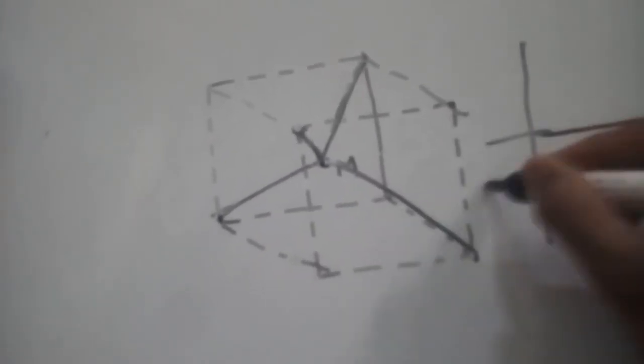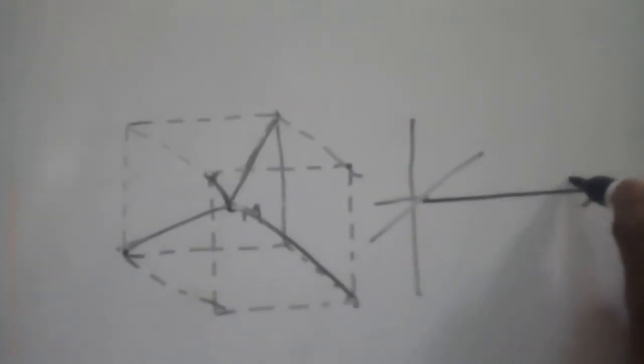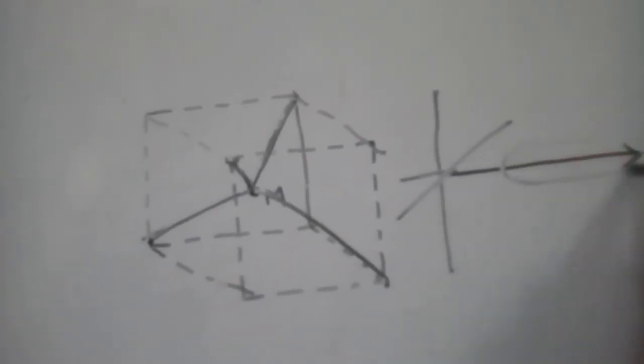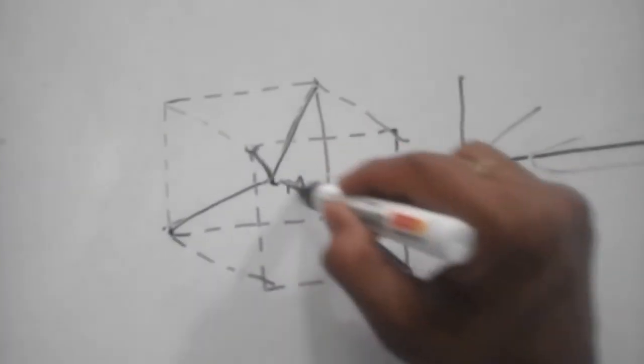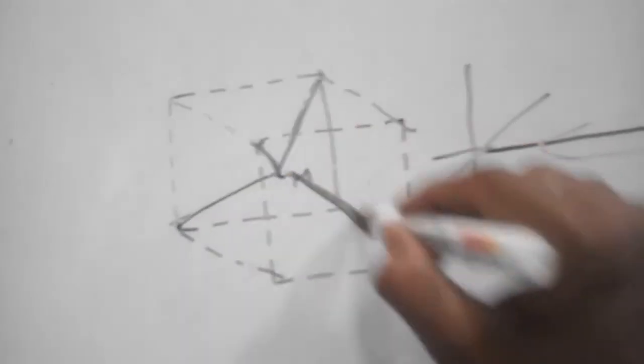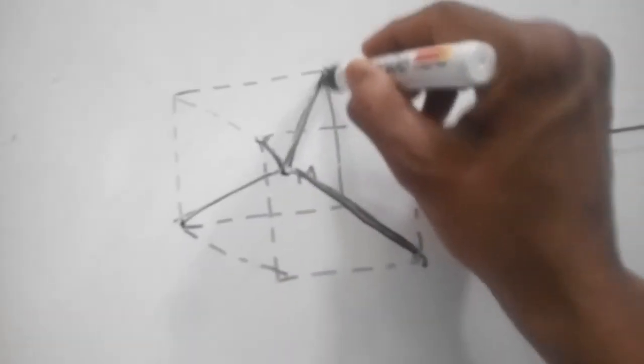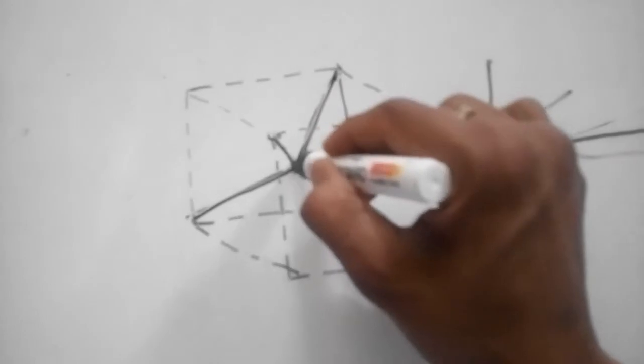These are the x, y, and z axes. They do not approach the metal cation through these axes, but between them. That means as these bonds are not on the axis, the ligands don't approach through the axis.